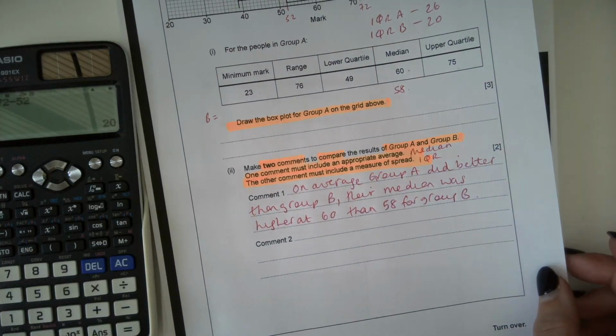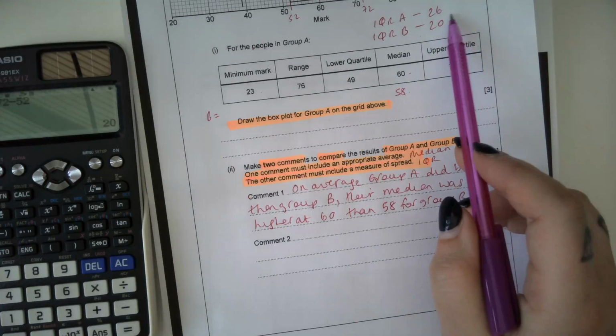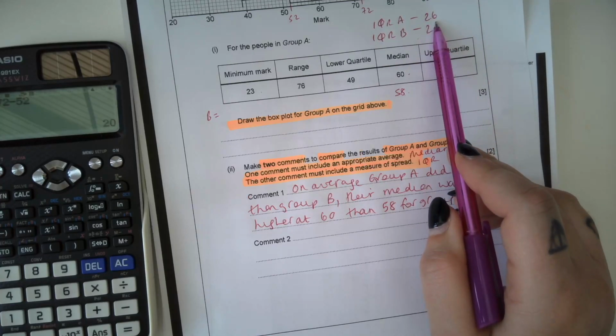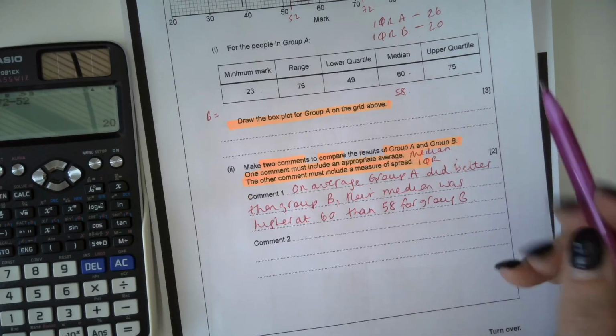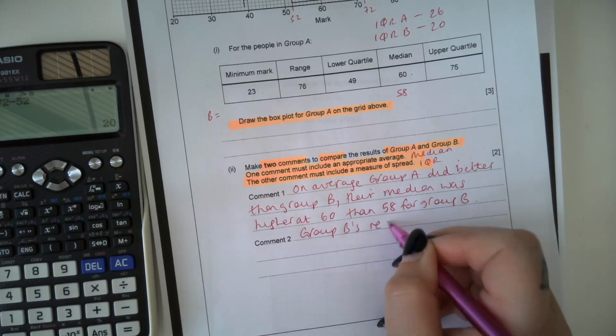Now, the smaller the interquartile range, the more consistent the data. So what we can say here is Group B's results were less varied than Group A's because their interquartile range was 20, whereas Group A's interquartile range was 26.